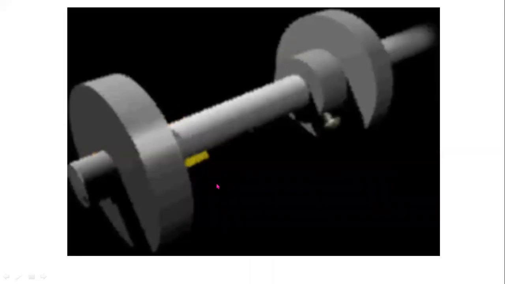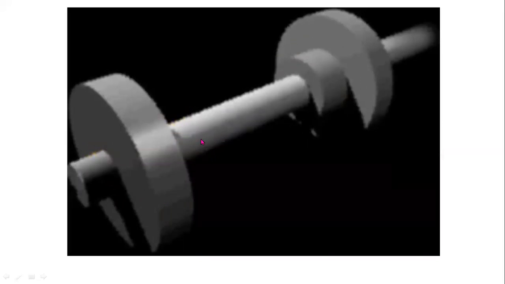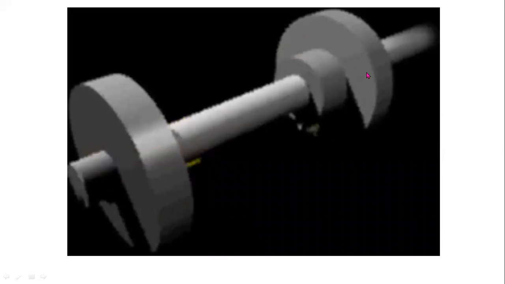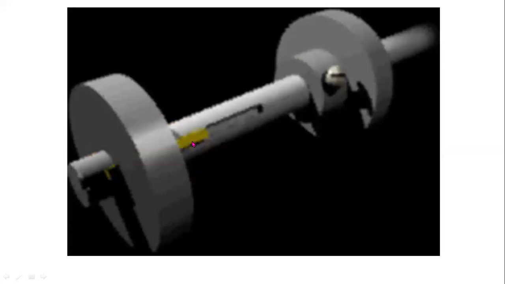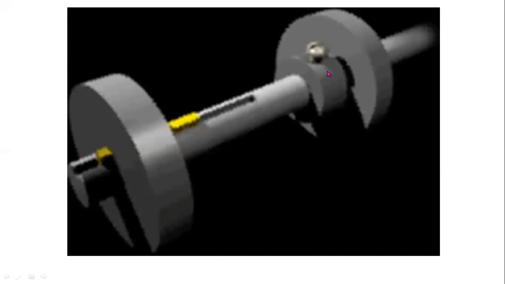Now this is the application of a key. Here you can observe this is a shaft and this one is a pulley or hub. Here this one is the key. Here this one is a screw.